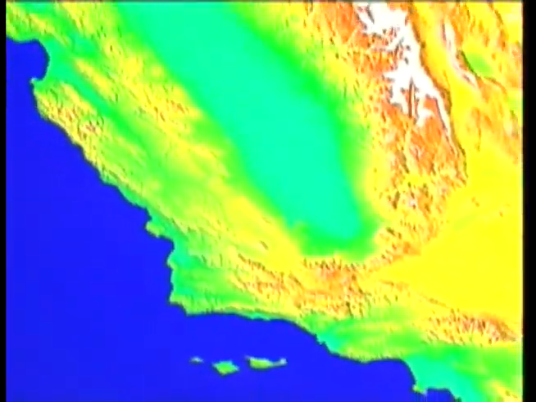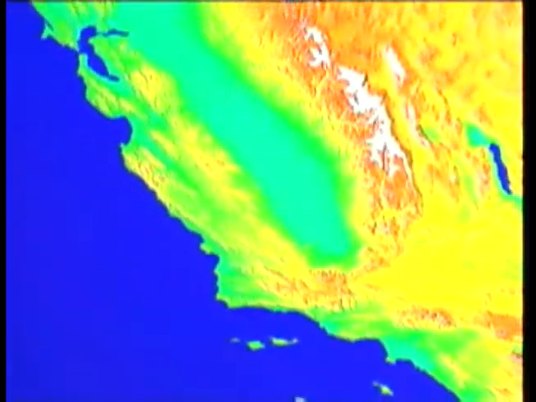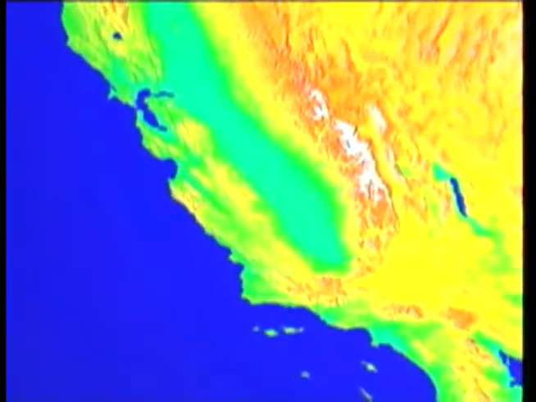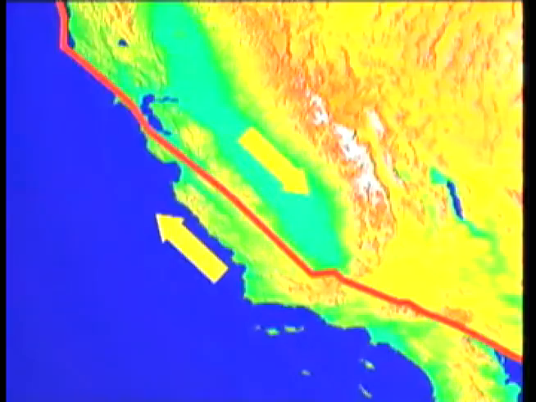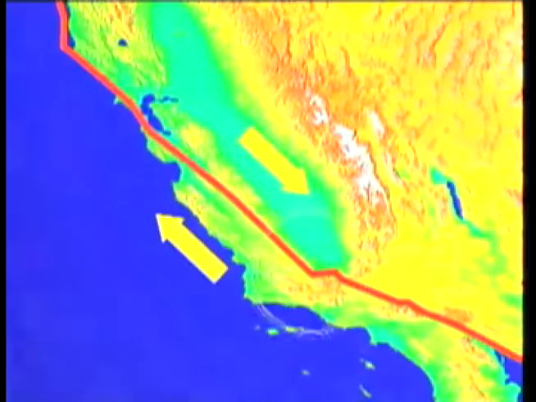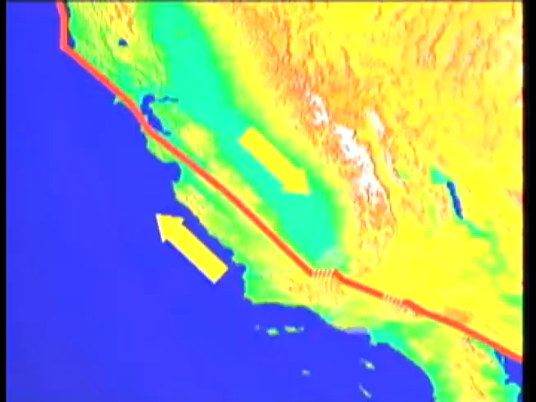The world's most famous transform boundary is located in California. It splits the state into two sections. Here, the plate on the left is being driven in this direction. The plate on the right is being driven in the opposite direction. The two plates will remain locked until sufficient tension builds up between them, and then they will release in a sudden jerk, causing an earthquake. The amount of movement might only be a few inches, but could be several feet.